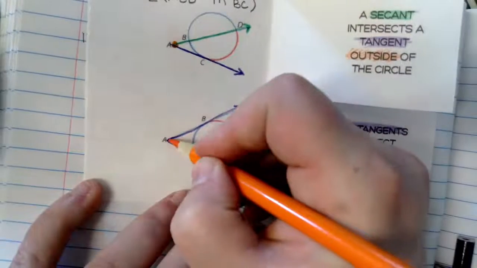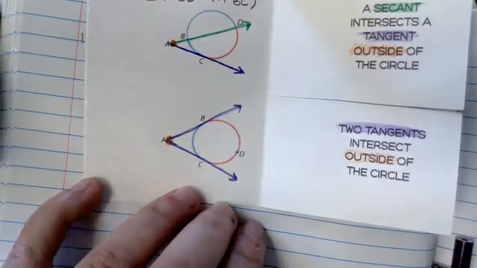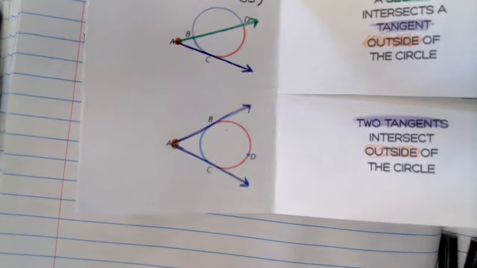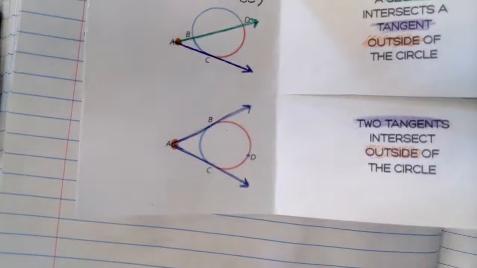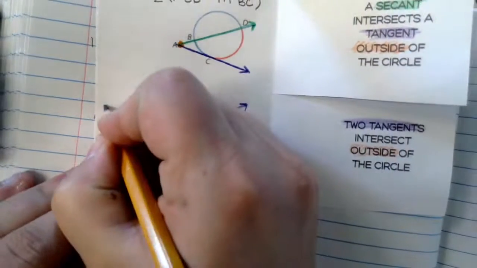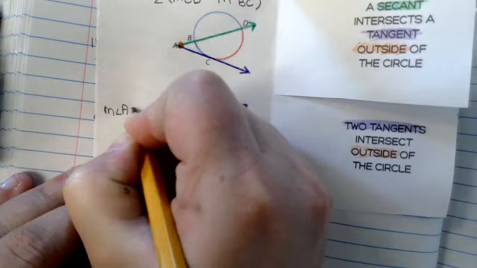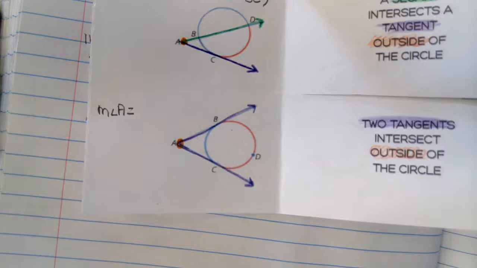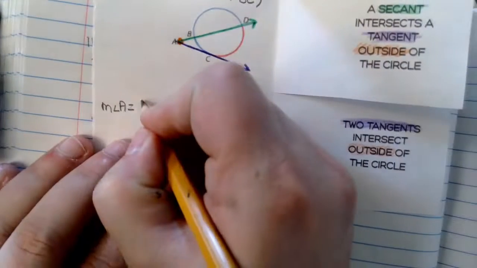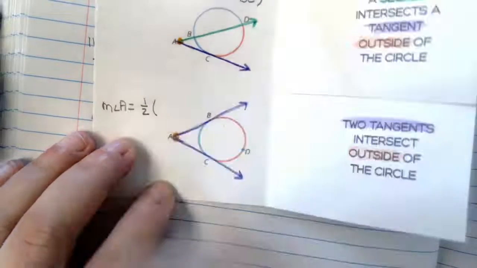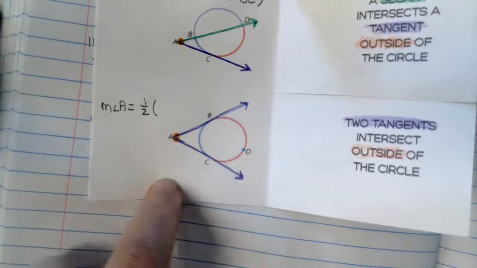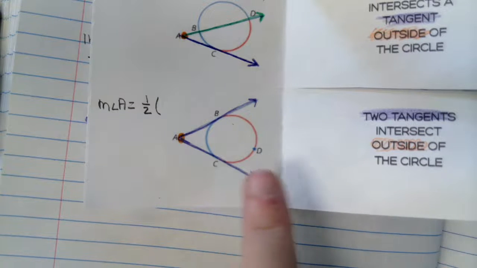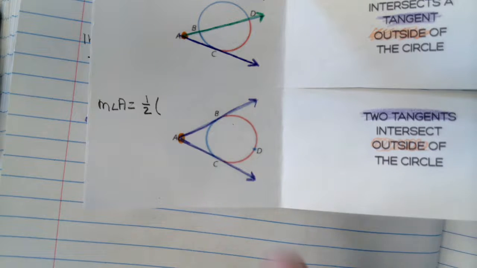So we know that the measure of angle A equals... No, not this time. I'm just kidding. 1/2 times, and then it's the same idea. We have 2 different arcs here. We're going to subtract again. So which arc are we going to start with? The blue one or the red one? The red one. The red one, is that a major or a minor arc? Major. So how many points do we need for major arcs? 3. So how would I name that red arc? C... DB, yep, or BDC.